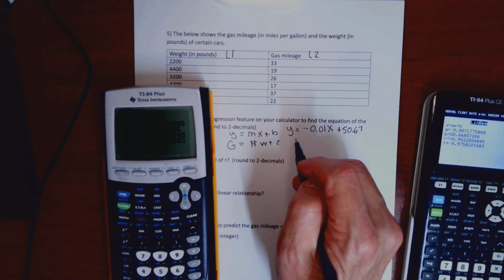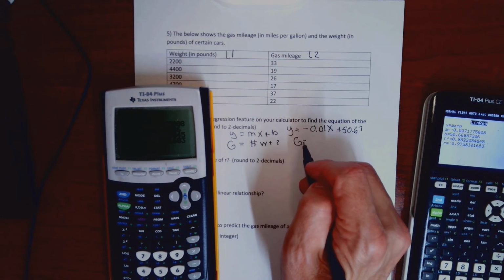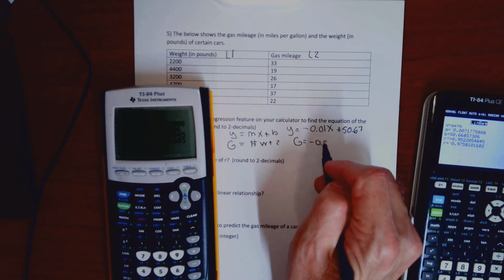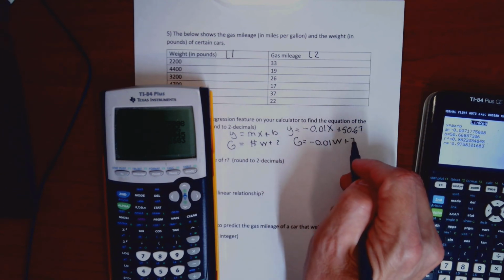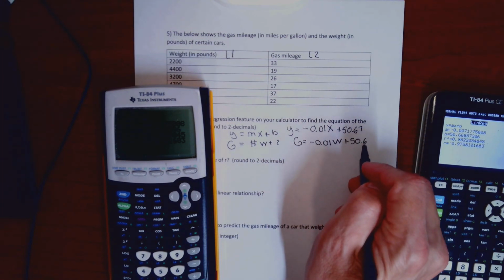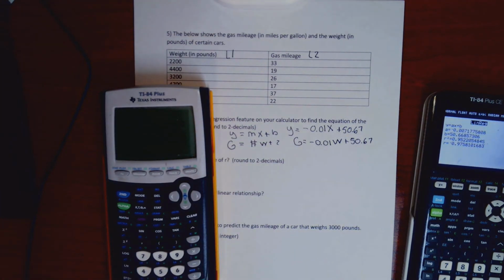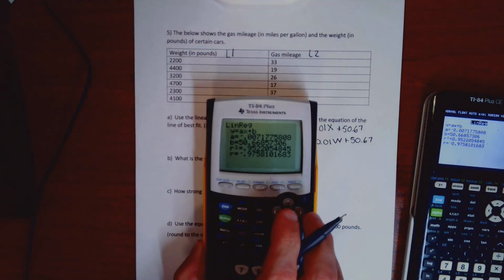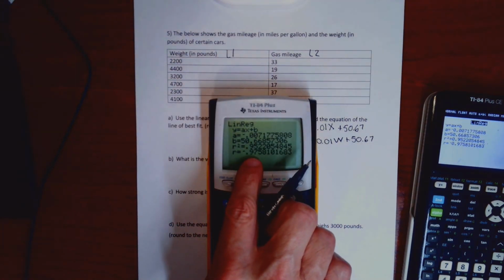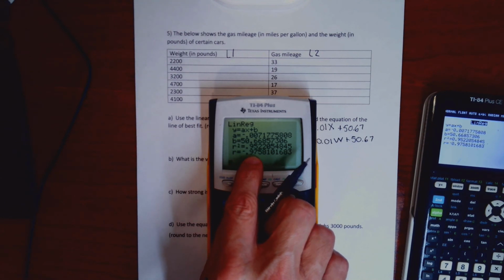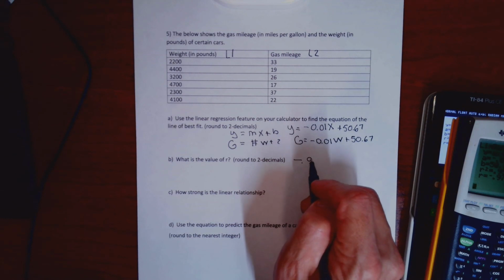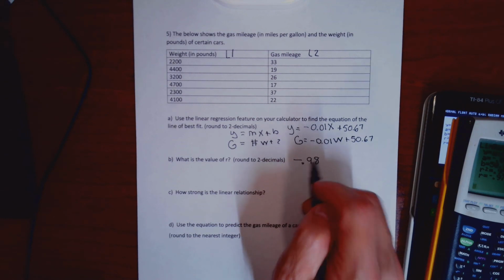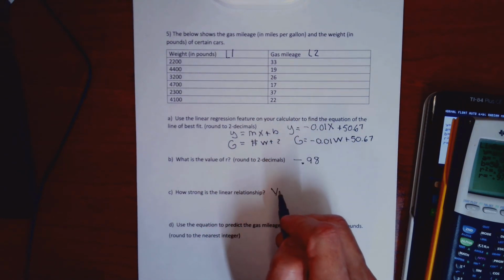And again, I could say gas mileage G equals negative 0.01 times the weight plus 50.67. If I want to do something that's more descriptive, it's not necessary. Both of these give me an r rounded to 2 decimals of negative 0.98. Absolute value-wise, that's greater than 0.8, so this is a very strong relationship.